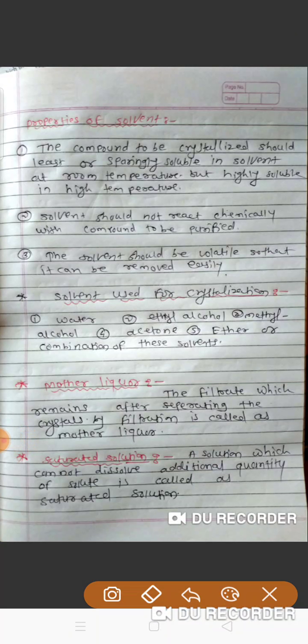Okay, student. Last video we discussed the process of crystallization and the steps involved in crystallization. There are four steps involved in crystallization. First is the preparation of saturated solution. Second is the hot filtration, third is the crystallization, and fourth step is the separation of the crystals. Okay, so these are the four steps involved in crystallization.